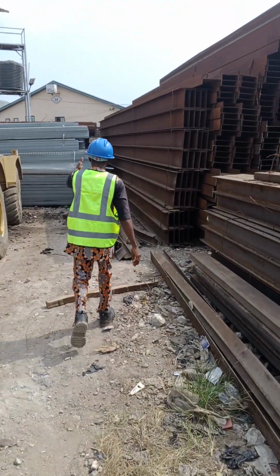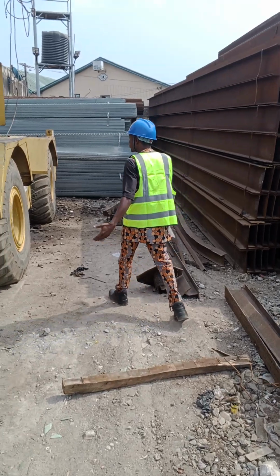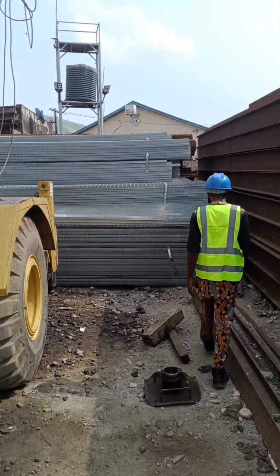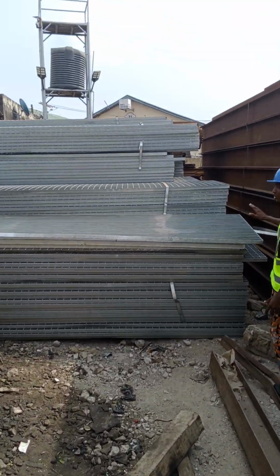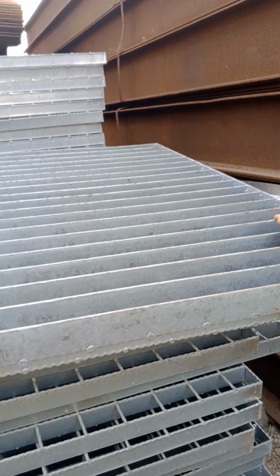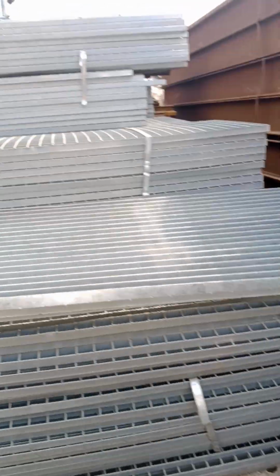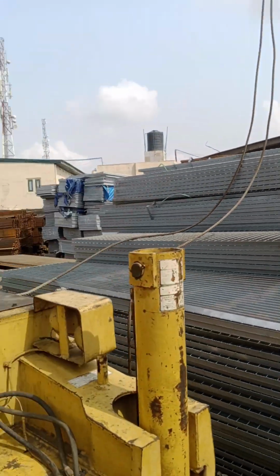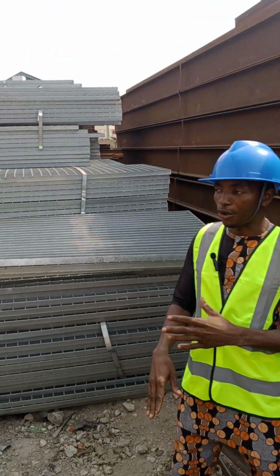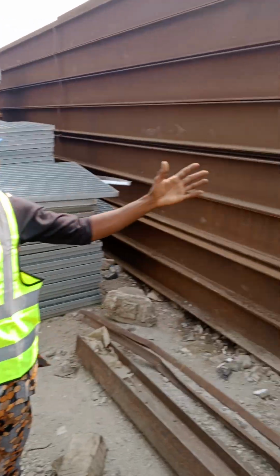So as you can see, there is something white here. Some people may be surprised. They will be asking, what is this? We call this one grating sheet. Most of the engineers, they know the work of this one. Some use it for tank, like to place their tank on it, while others use it for footing, like to walk on it.